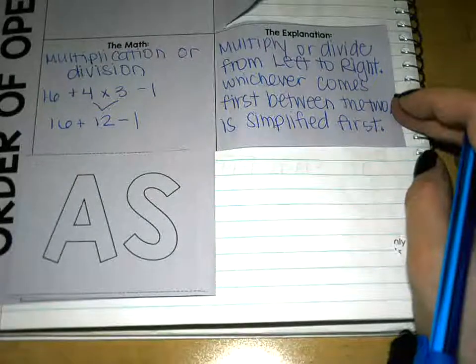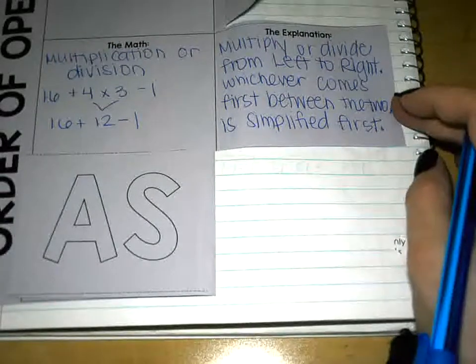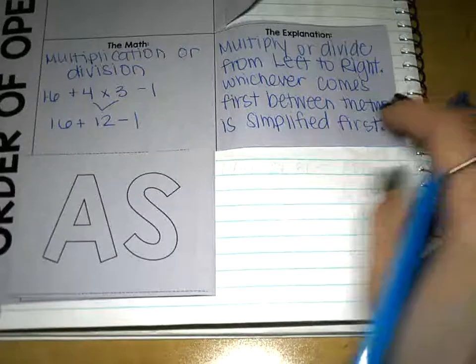Now we're done with multiplying and dividing, so what's my last step? Subtraction and addition. So A and S stand for addition and subtraction.